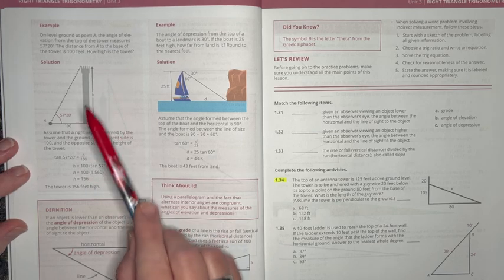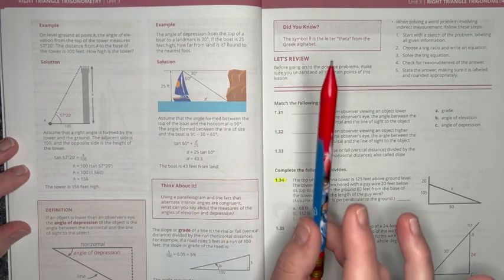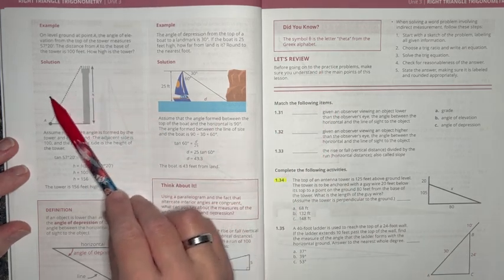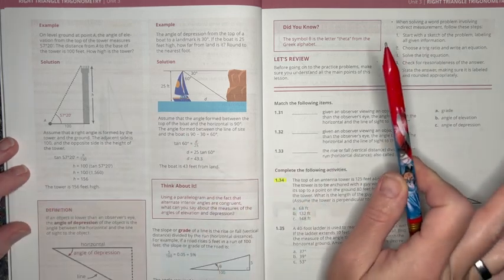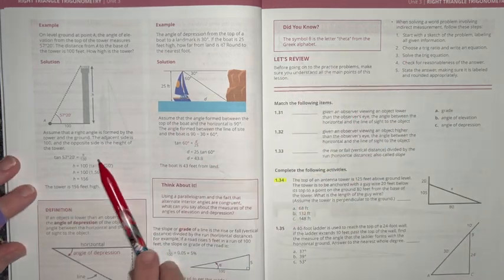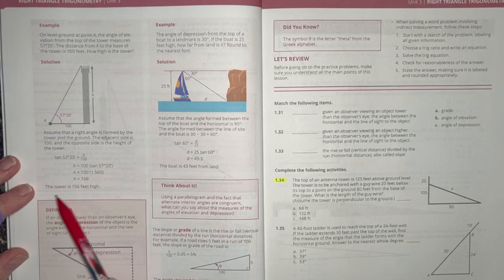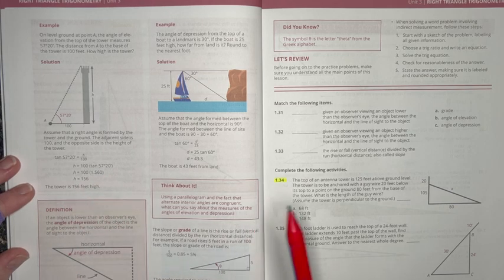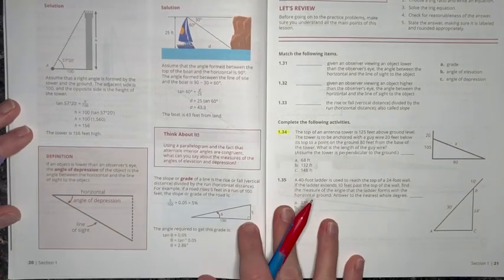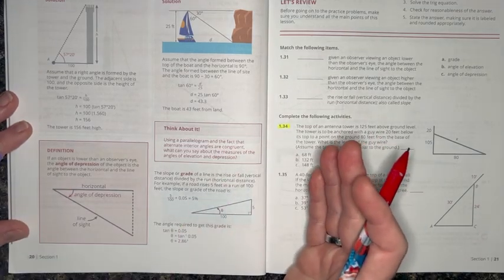How high is the tower? Yeah, they used the H here. Sorry, that threw me off for a second since usually we use H for hypotenuse. I had a glitch there for a second. So opposite over adjacent. And then they solve. Tower is 156 feet high. Okay. This is the type of trigonometry that's used all the time.